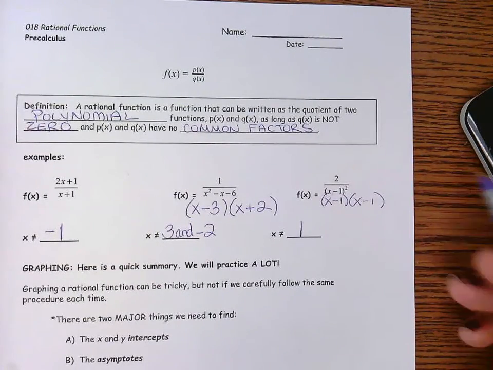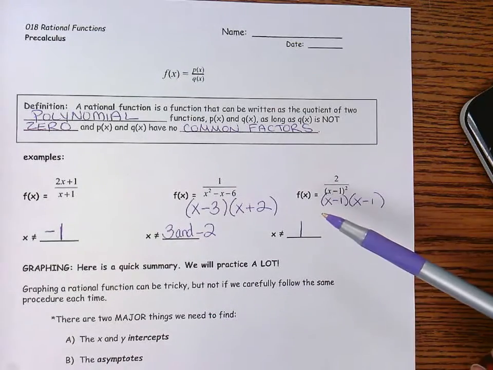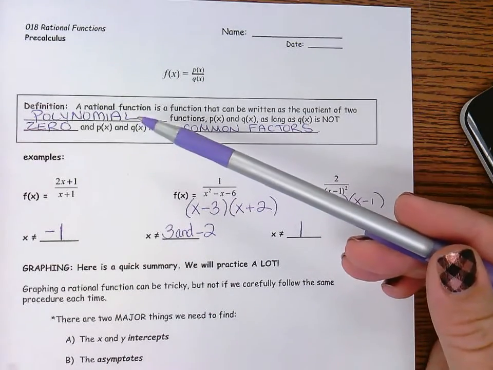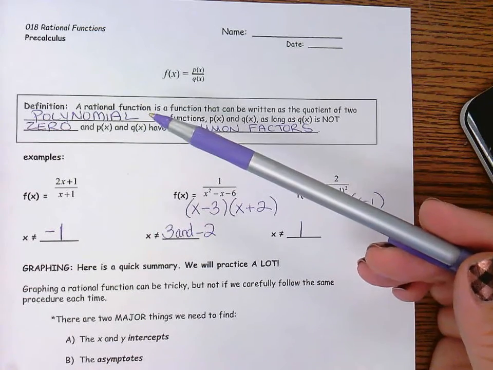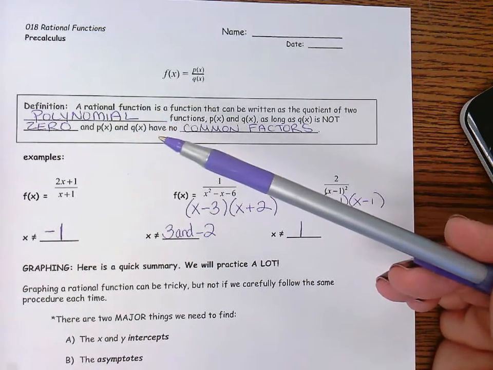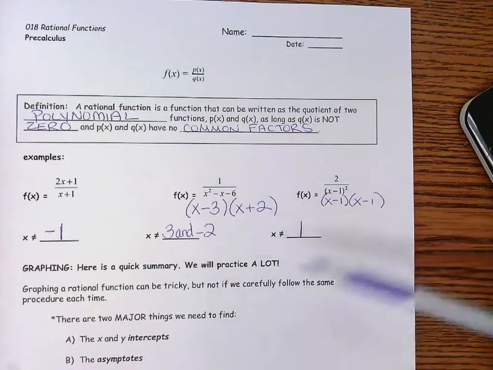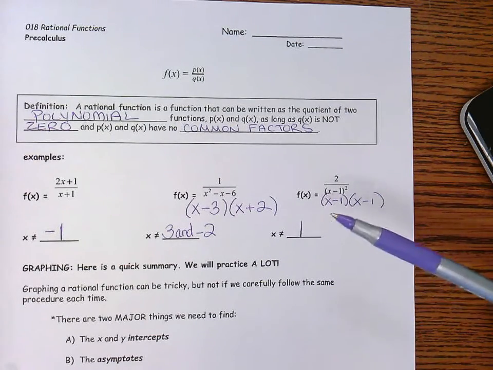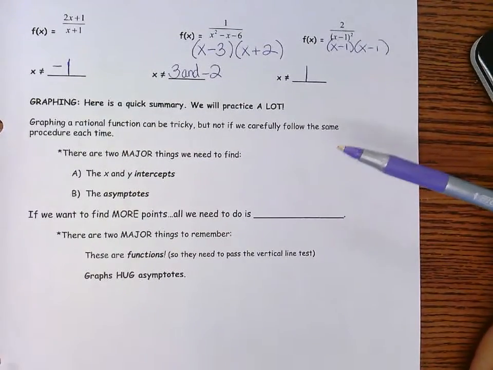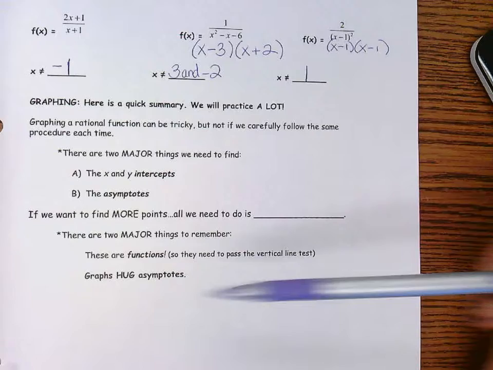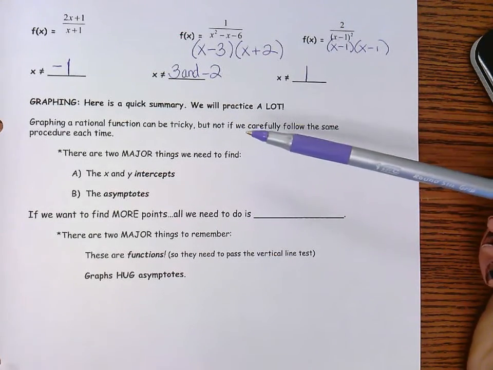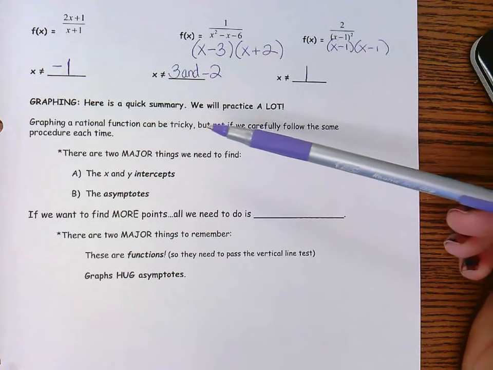So rational functions have places where the function is not defined. And that's different than polynomial functions, right? Polynomial functions were smooth curves, and I could use any value of x that I wanted. Rational functions are going to have places where you can't use certain values of x. So here's a quick summary of what we're going to look at over the next couple days. There's a lot of steps to rational functions. Graphing a rational function can be tricky, but not if we carefully follow the same procedure each time.